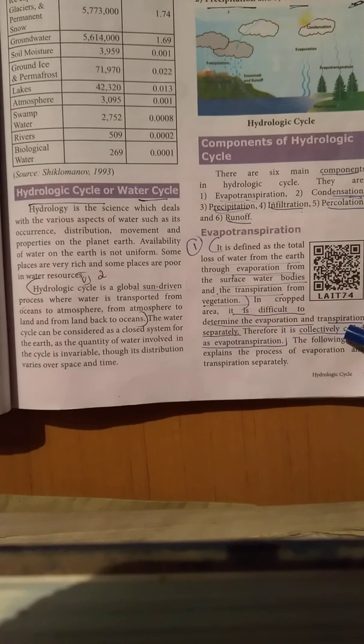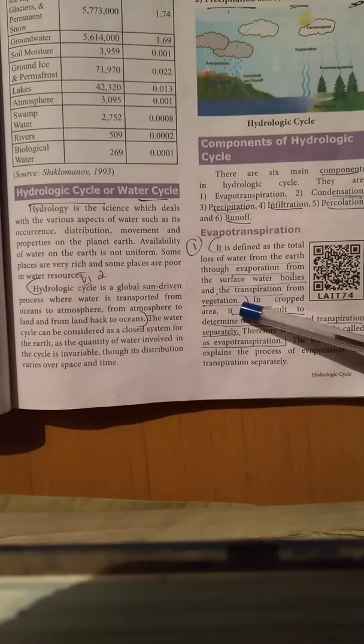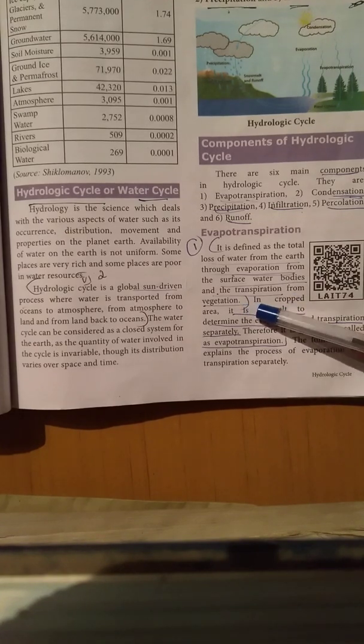But transpiration is from vegetation. So it is difficult to determine transpiration and evaporation separately. So together they are called evapotranspiration. Okay, so collectively it is called evapotranspiration.